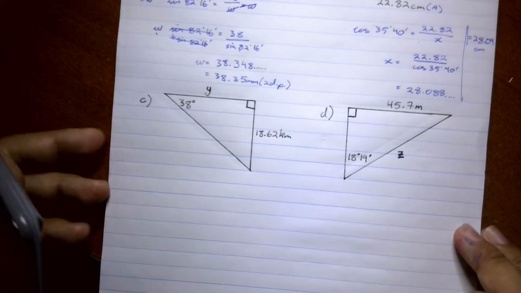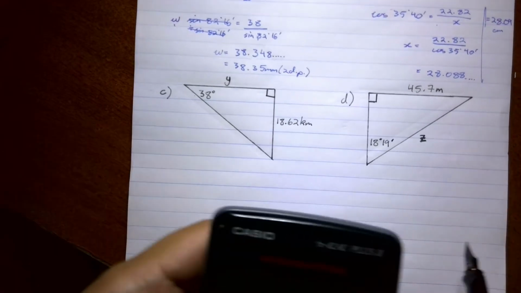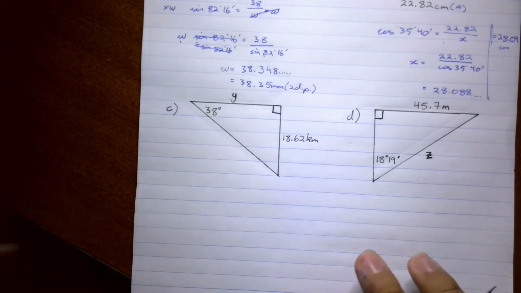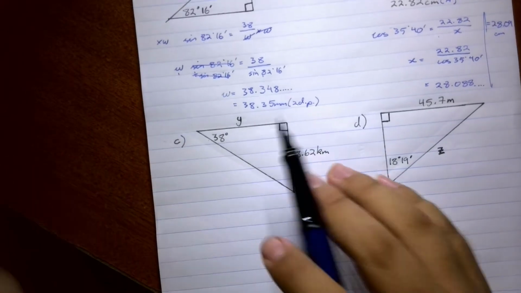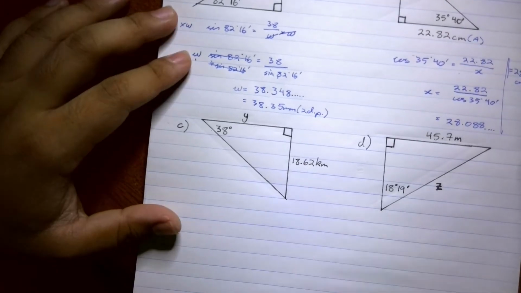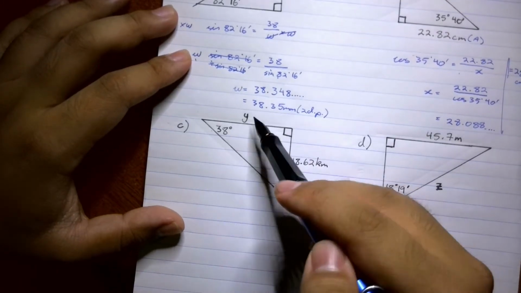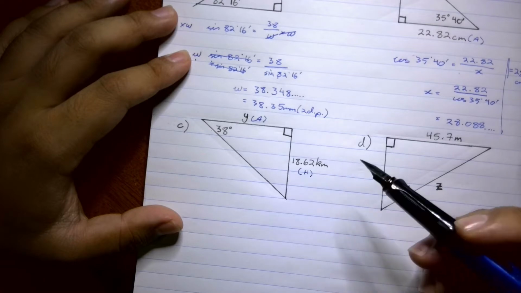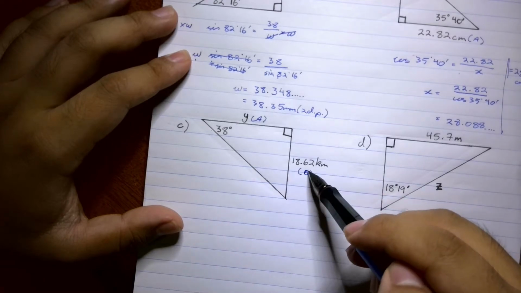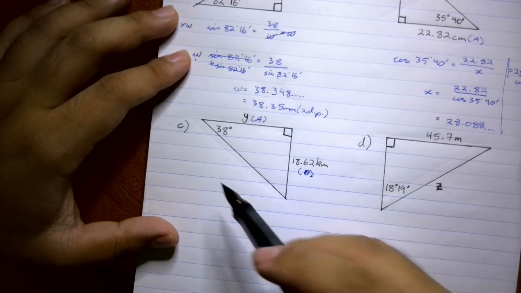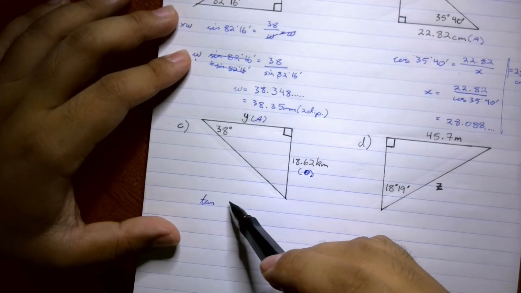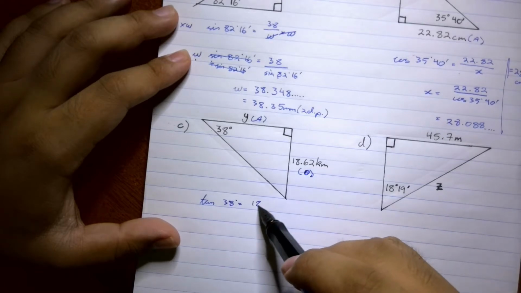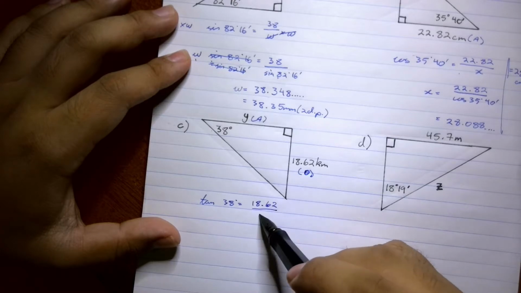I invite you to pause the video and give this a go yourself, because I'm going to be answering in 3 seconds. 3, 2, 1. Here we go. Okay, so let's place this into the correct ratio first. So from our angle, we have an adjacent and the hypotenuse. Oh sorry, that's not hypotenuse, that is the opposite. Opposite over adjacent is tan. Tan of 38 degrees is equal to opposite 18.62 over y.